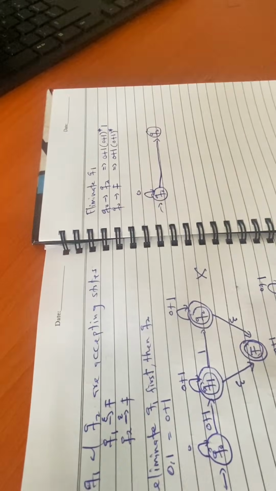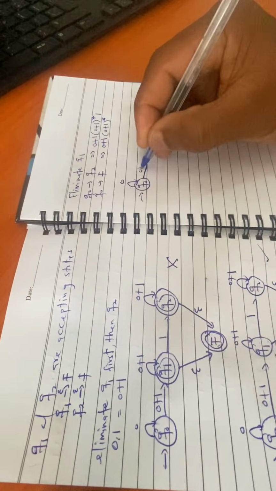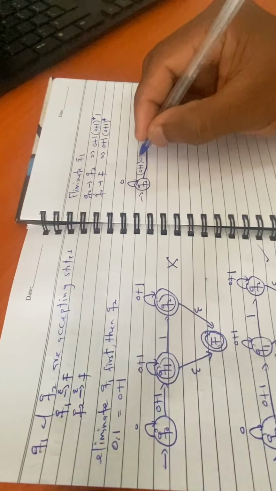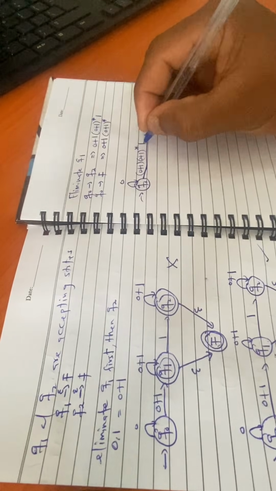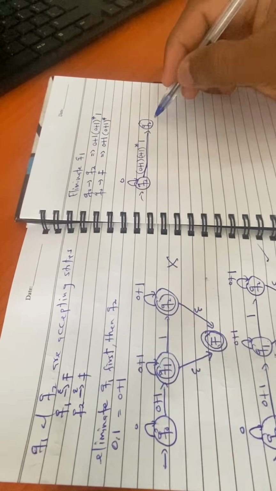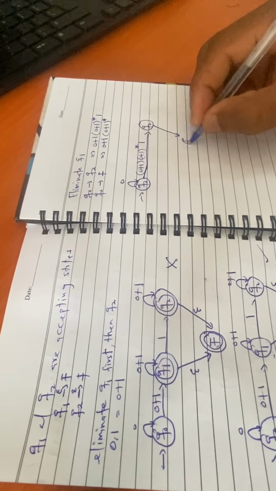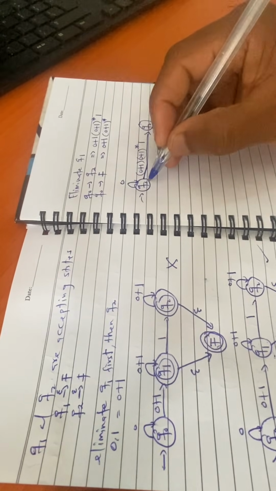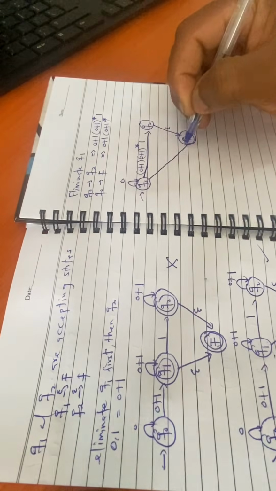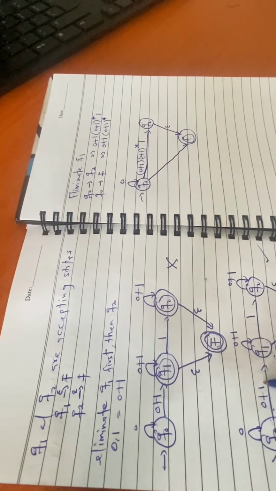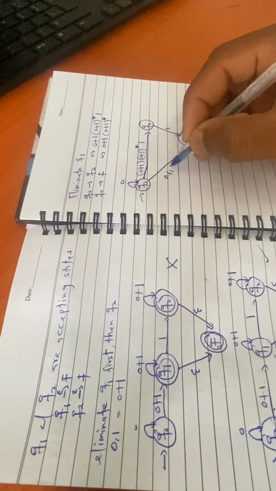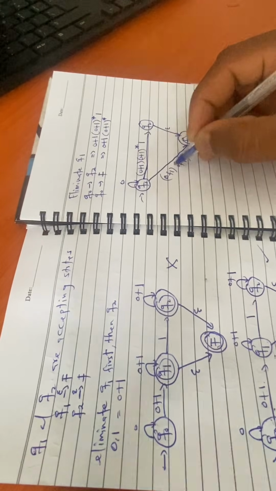When we move straight to Q2 and concatenate, we are going to have 0 plus 1, 0 plus 1 star, and then 1, right? And then from Q2, we can move to the final state with epsilon. And from Q0, we can go straight to the final state, which was 0 plus 1, 0 plus 1 star.